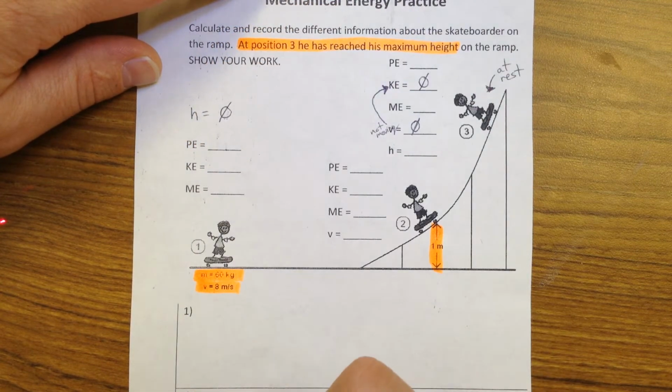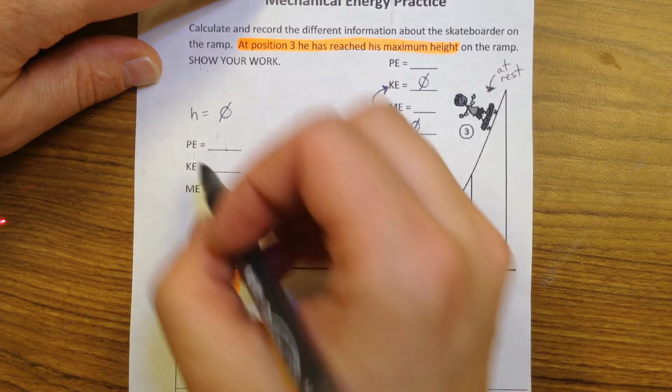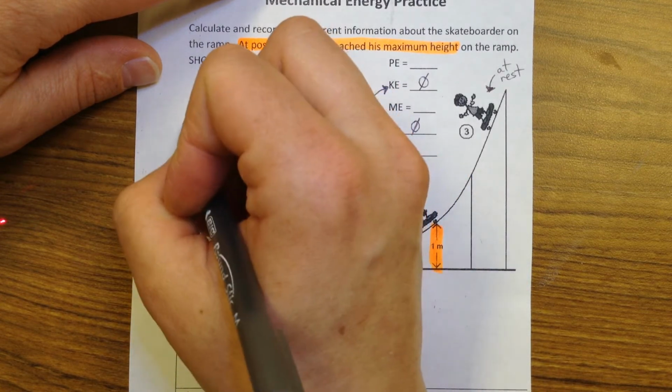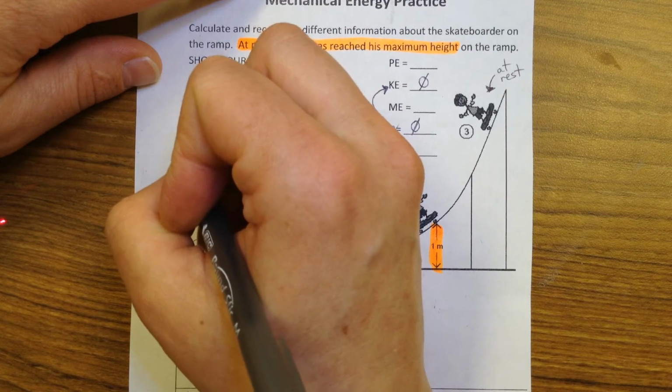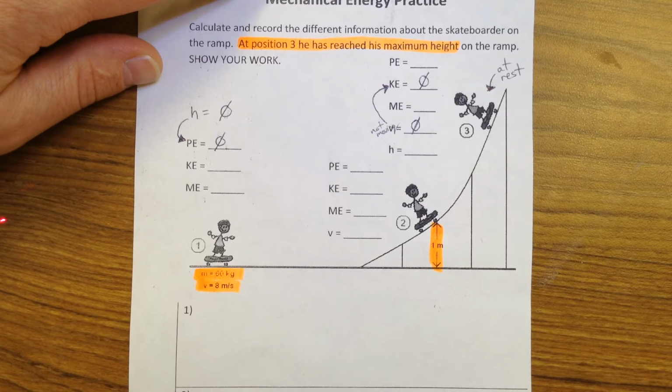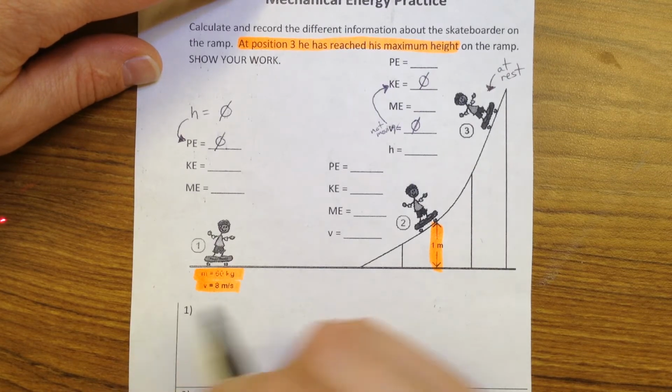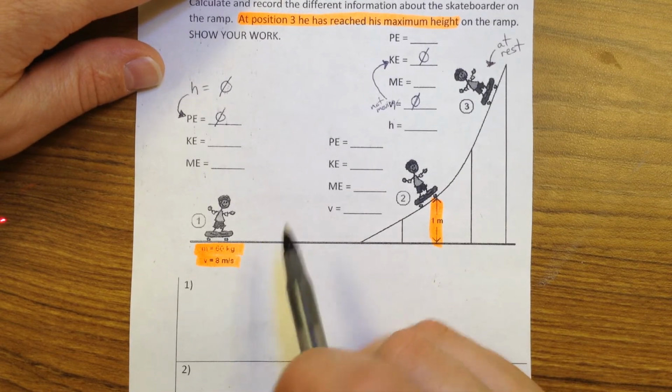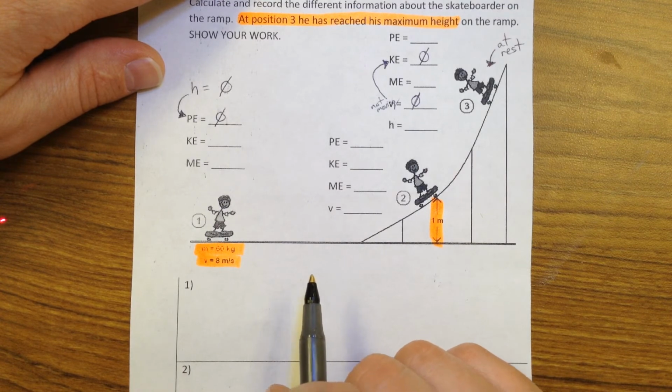If his height is 0, what type of energy does he not have? He does not have any potential energy. His potential energy is equal to 0. All right, we have identified the values for 0.